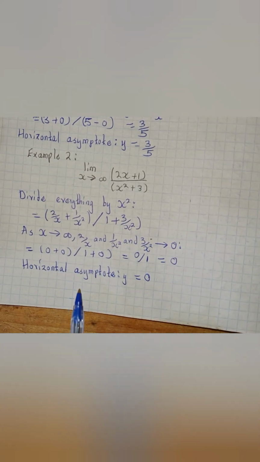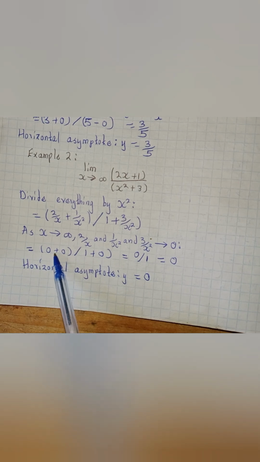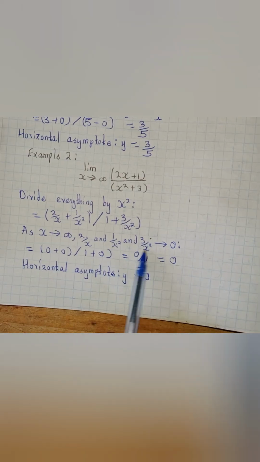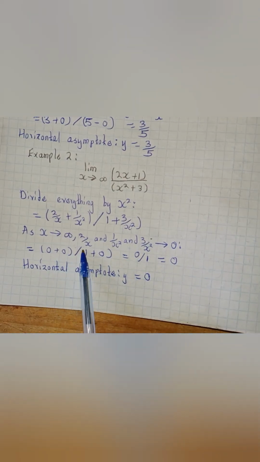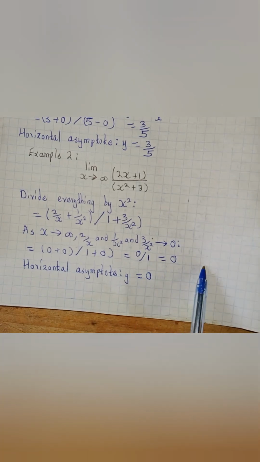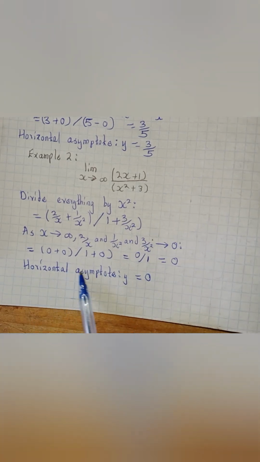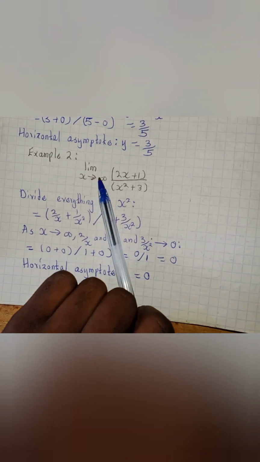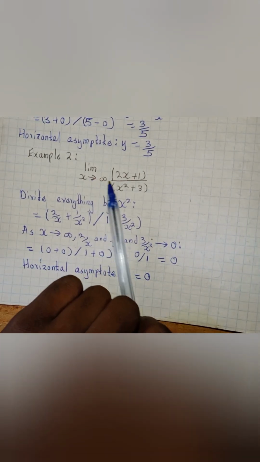So we substitute all these values with 0. It will be 0 plus 0 all over 1 plus 0, which is 0 all over 1, which equals 0. And therefore our horizontal asymptote is y equals 0 for our function f of x.